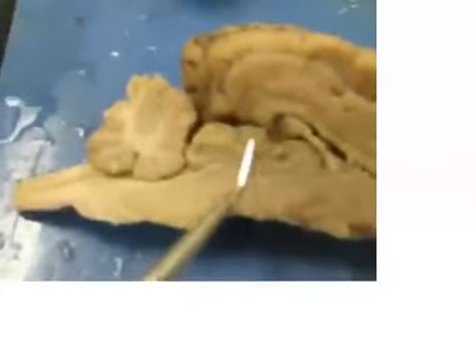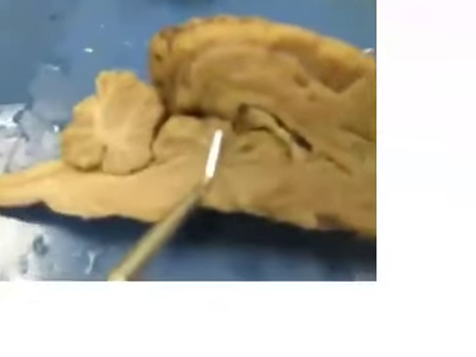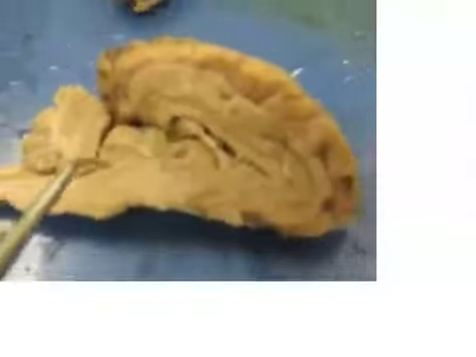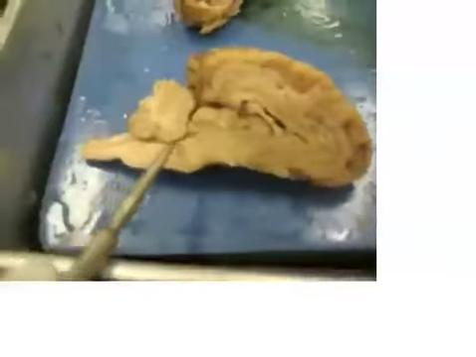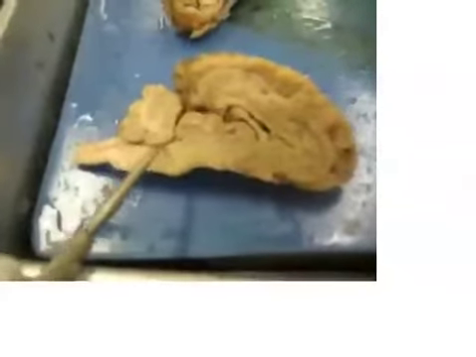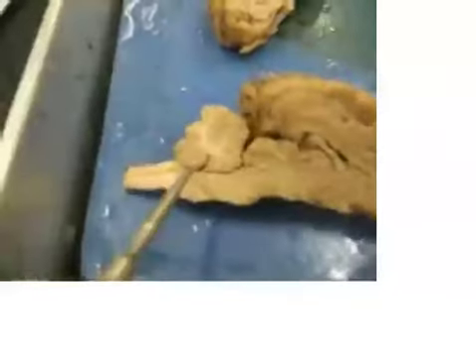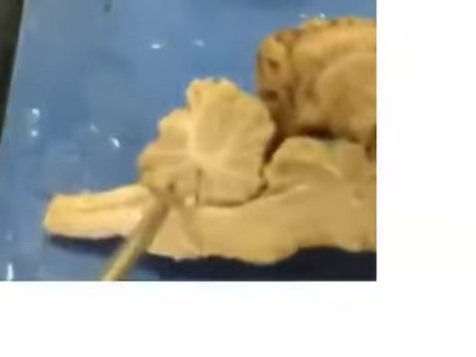This gland right here, this little tiny one, is the pineal gland. Looks like a pea. This gap right here is called the cerebral aqueduct. Then going from here down here, this is the fourth ventricle.